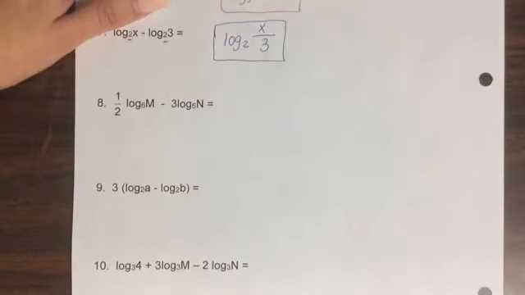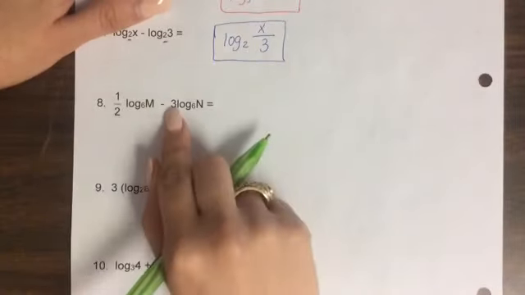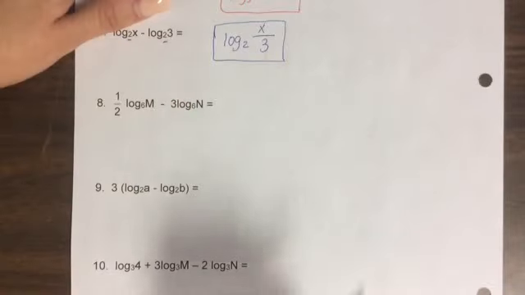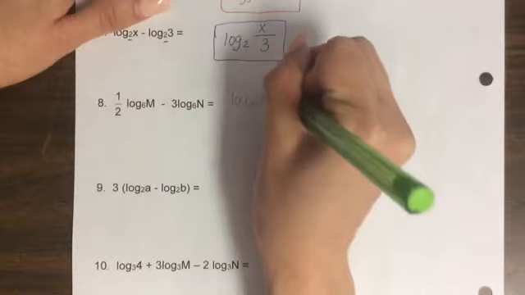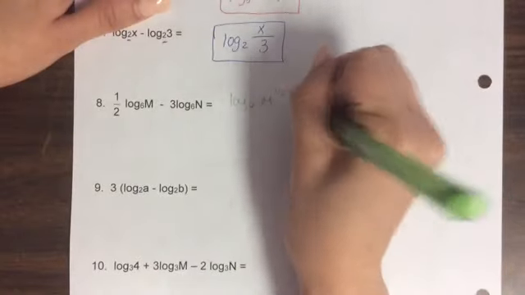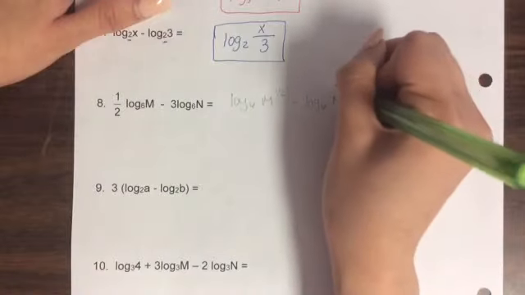Number 8. You can see, hey, there's a number in front. That's my k. What do I need to do? I need to put it in front of the m. Same thing with the 3. I need to put it in front of the n. So I have log base 6 of m to the half power minus log base 6 of n to the 3rd power.